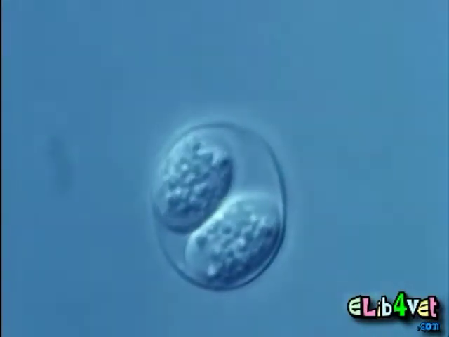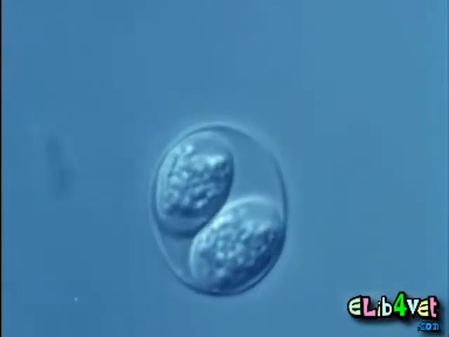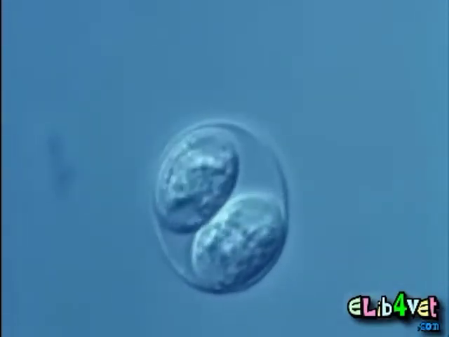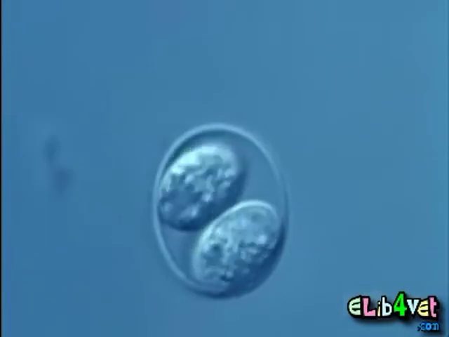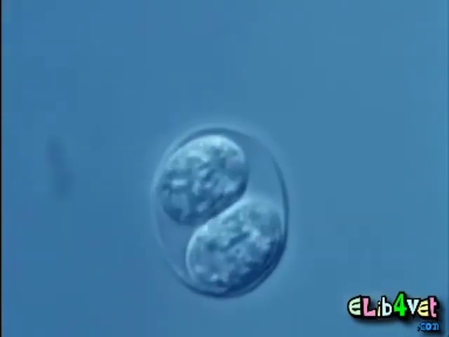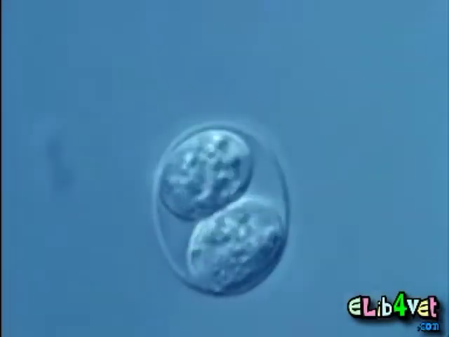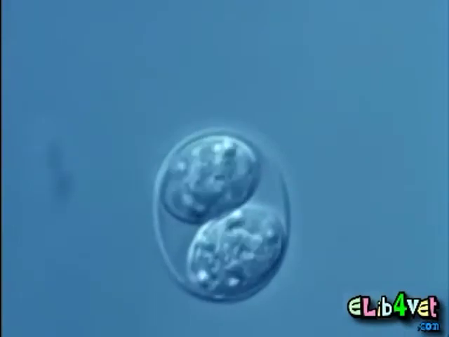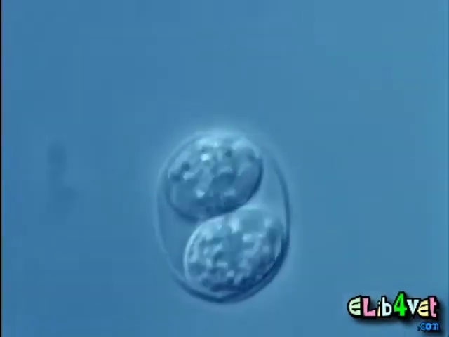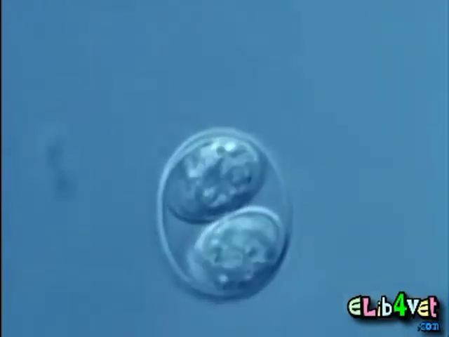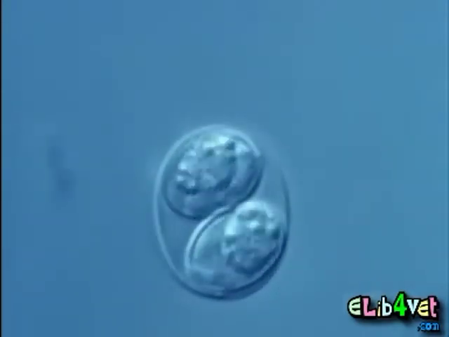Inside the oocyst, at first, 2 sporoblasts are developing. Within the next 2 days, they become sporocysts. They are now surrounded by a wall and each contain 4 sporozoites.